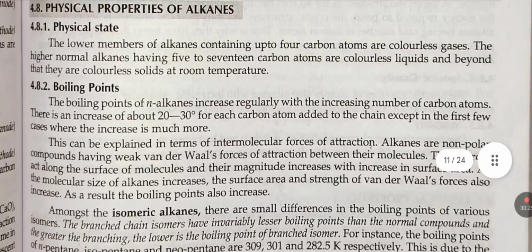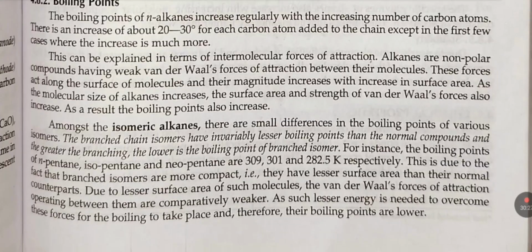The boiling point of an alkane increases regularly with increase in the number of carbon atoms. There is an increase of about 20 to 30 degrees for each carbon atom added to the chain, except in the first few cases where the increase is much more. This can be explained in terms of intermolecular forces of attraction. Alkanes are non-polar compounds having weak van der Waals forces of attraction between their molecules. These forces act along the surface of molecules, and their magnitude increases with increase in surface area. As the molecular size of alkanes increases, the surface area and strength of van der Waals forces also increase. As a result, the boiling point also increases.